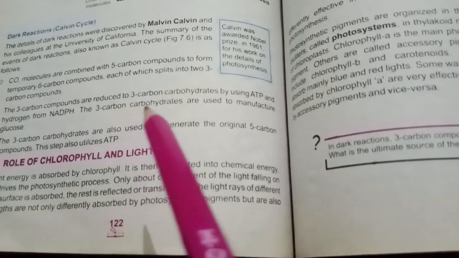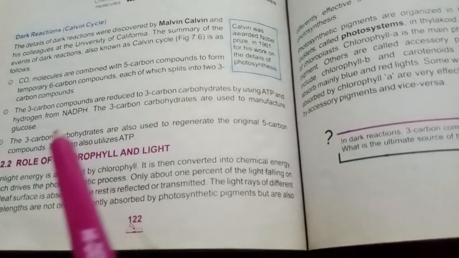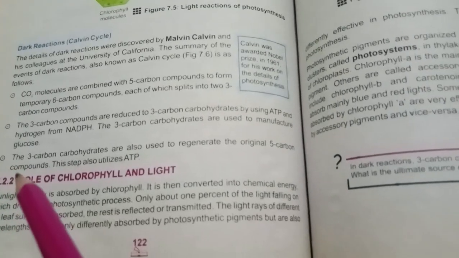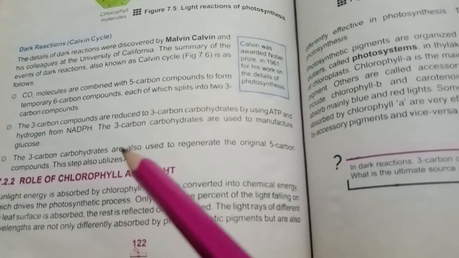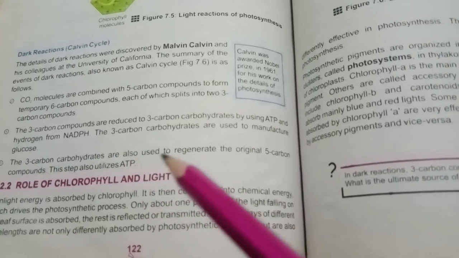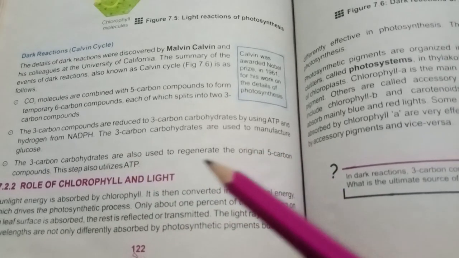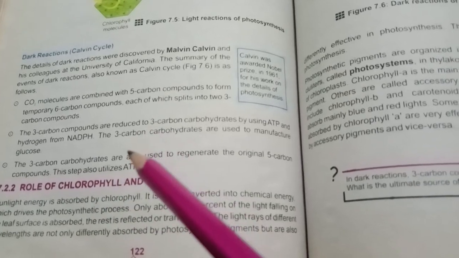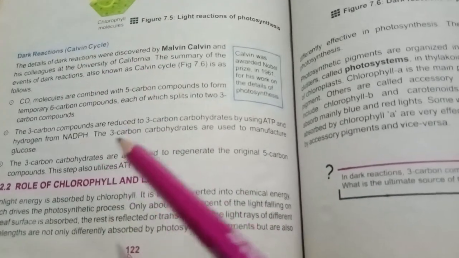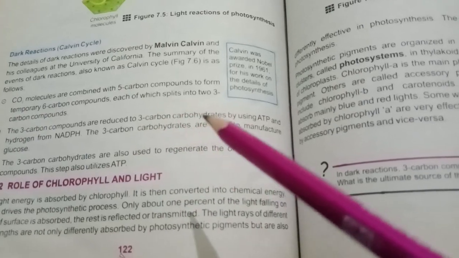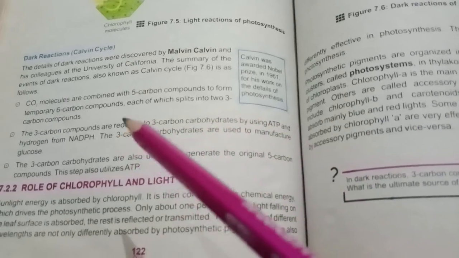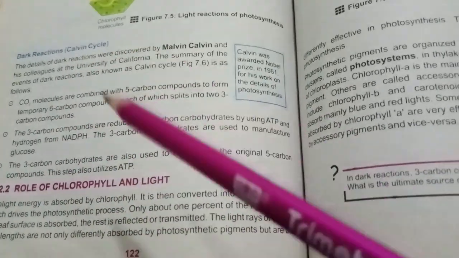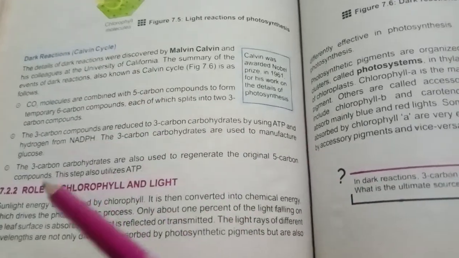The three carbon carbohydrate is used in the manufacturing of glucose. And the third one is that the three carbon carbohydrate is also used to regenerate the original carbon compound. This step also utilizes ATP. This process occurs again and again in plants, so the dark reaction reduces their energy.